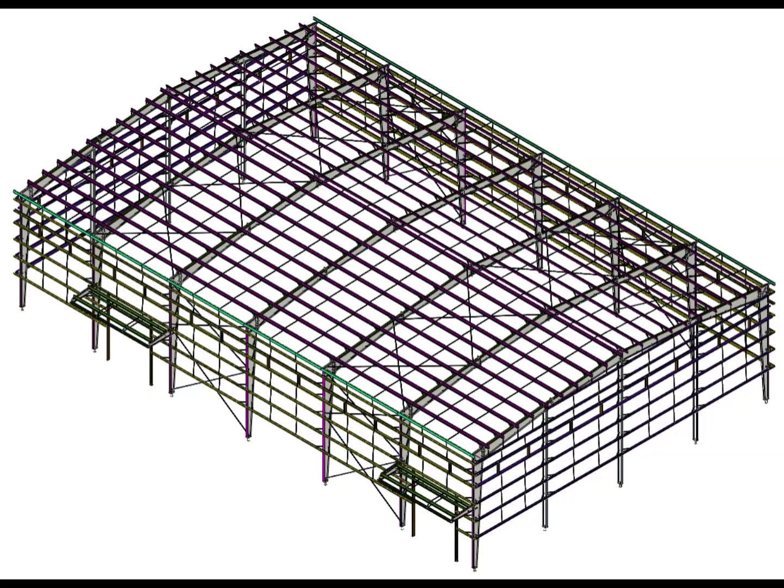If you are learning PEB detailing or reading a PEB drawing, you should be able to look at a real structure and immediately identify the Girts. So in this video, we will do exactly that.